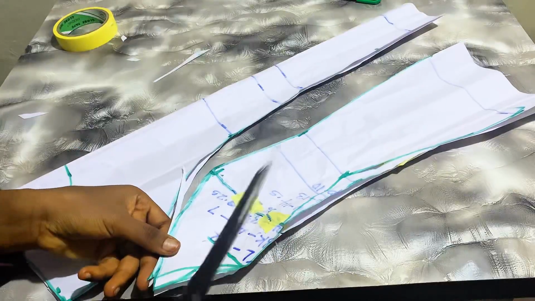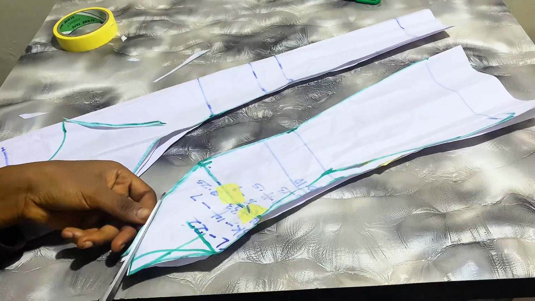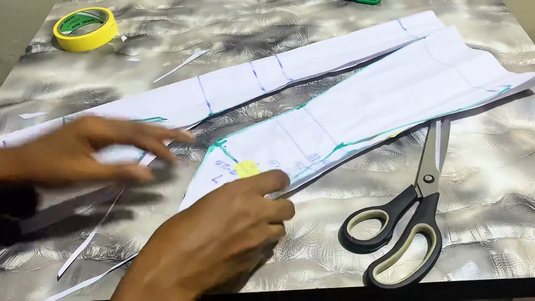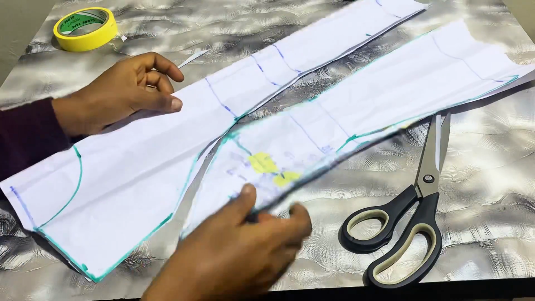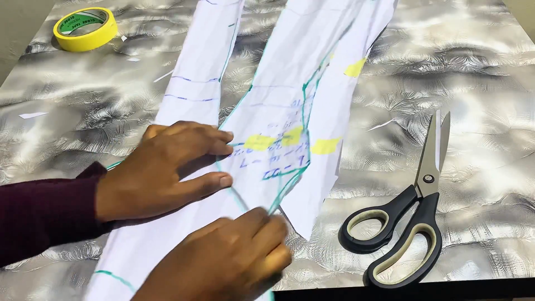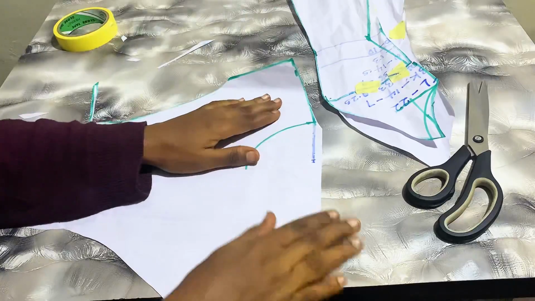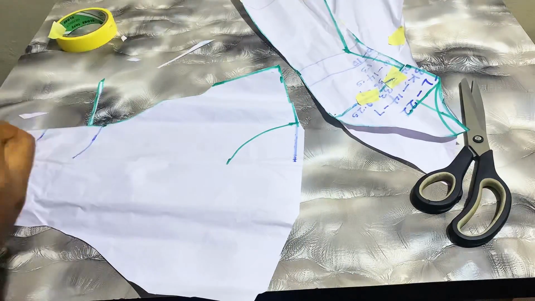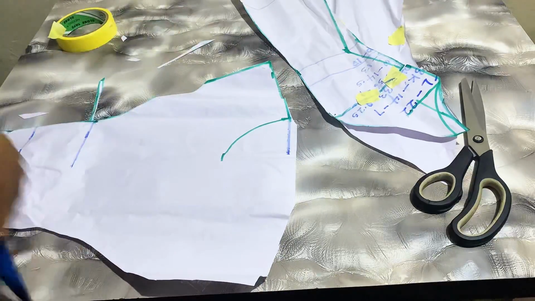Let's do the same thing here. So after cutting it out, this is what we have left. Okay. The next thing we're going to do is we're going to open up. We are going to open up our pattern paper.